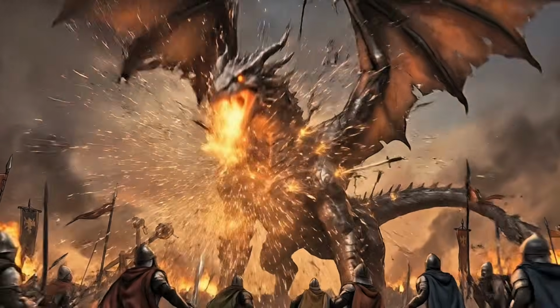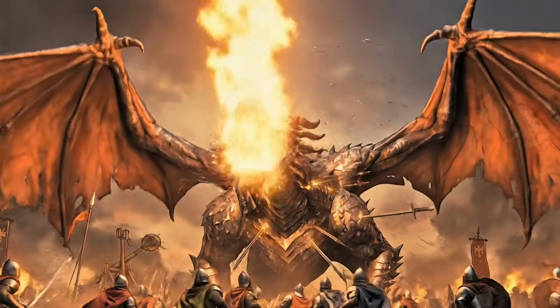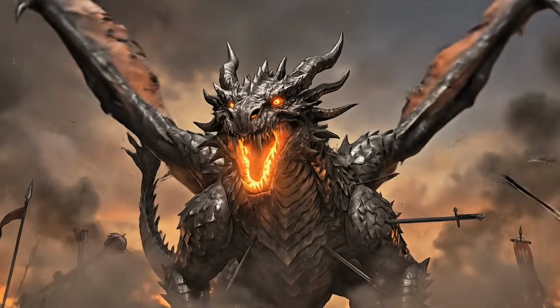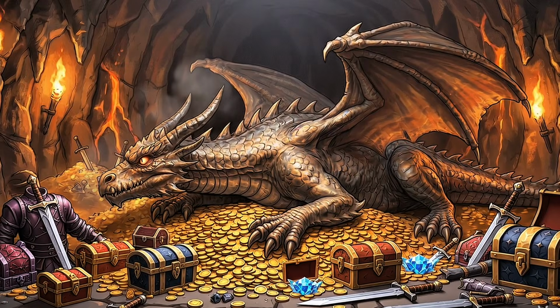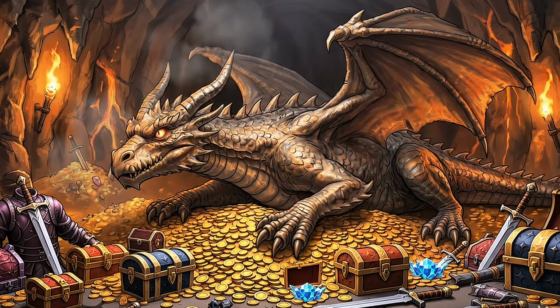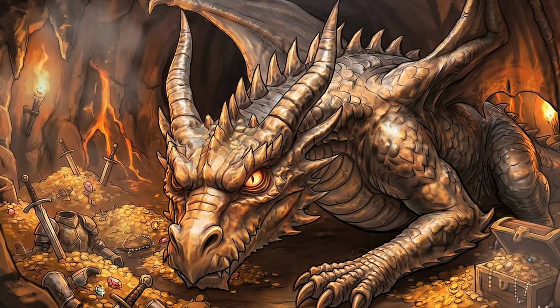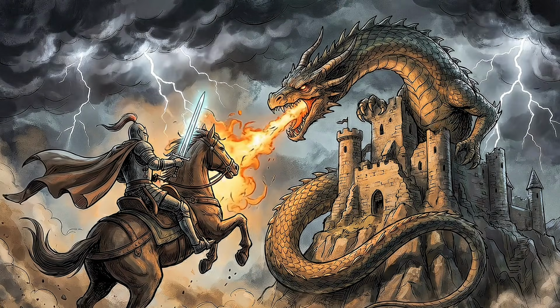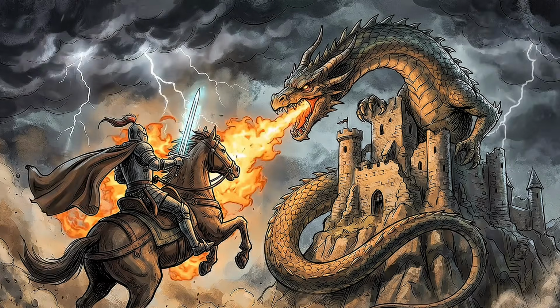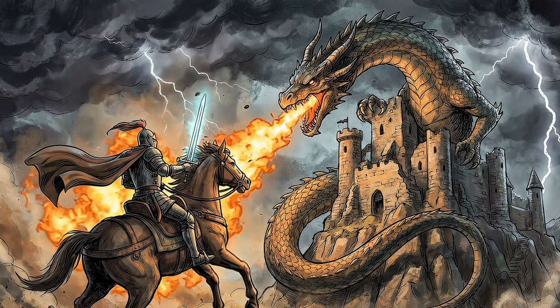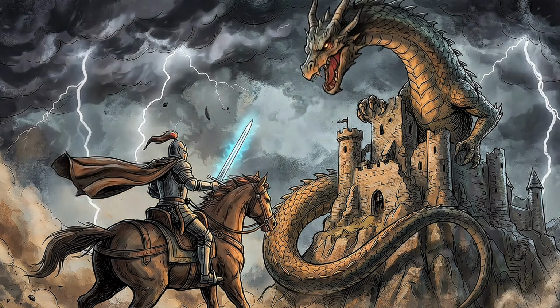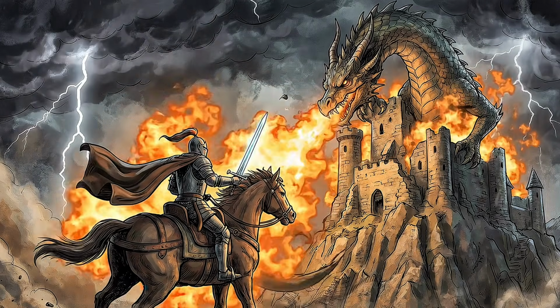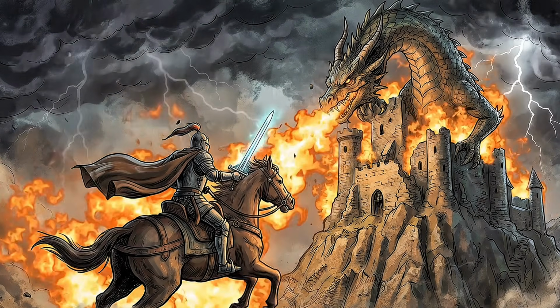European dragons were portrayed as nearly invulnerable, with scales that could deflect swords and impenetrable hides. They were typically depicted hoarding treasure in caves or lairs, guarding their wealth obsessively. The slaying of dragons became a central motif in medieval hero narratives, with knights like Saint George and Beowulf achieving legendary status by defeating dragons.